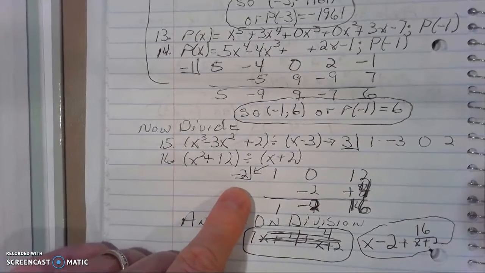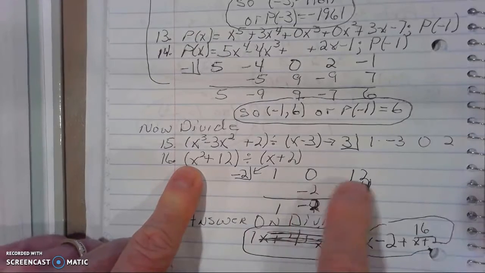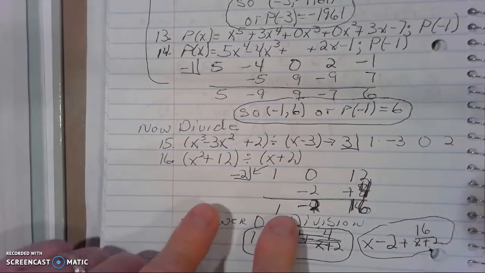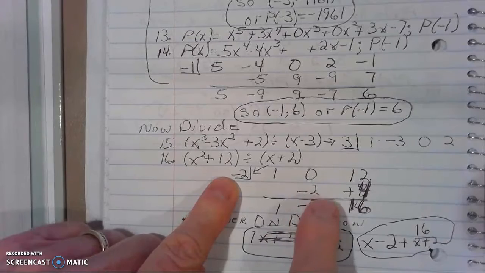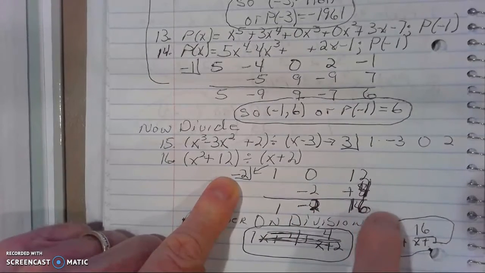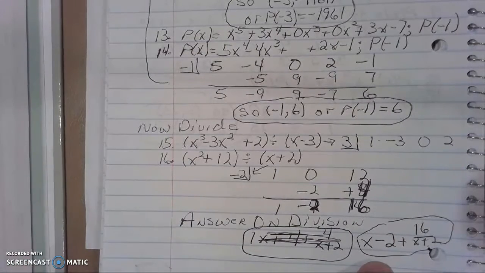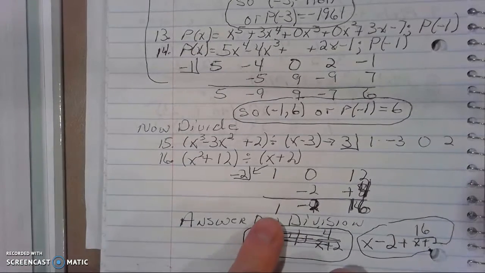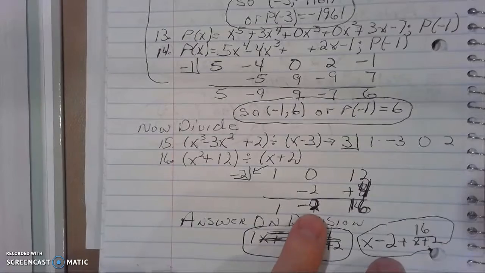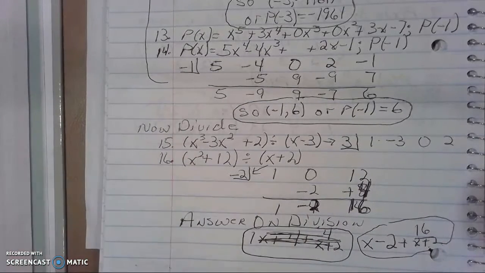So we put negative 2 on the shelf. 1 from x squared. 0 because no x. And then the 12. Bring the 1 down. Multiply. And then add negative 2. Negative 2 times negative 2 is 4. Add is 16. And see, I messed up. I had to correct myself. So the 1 means 1x minus 2, and the 16 is the remainder. Notice how they're written differently.